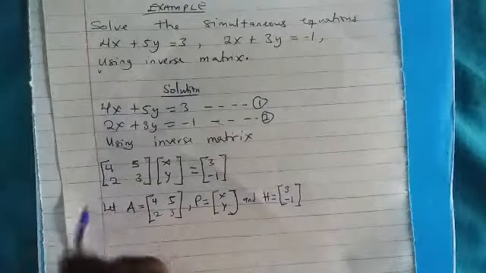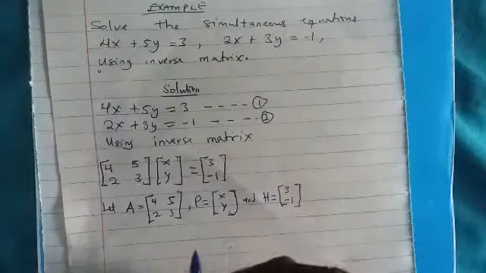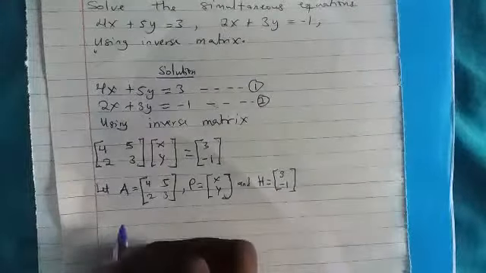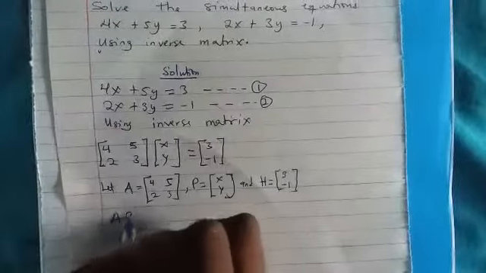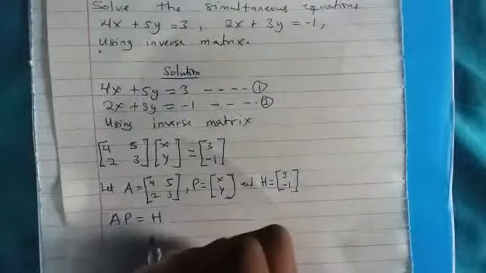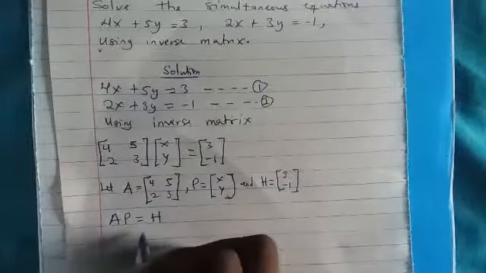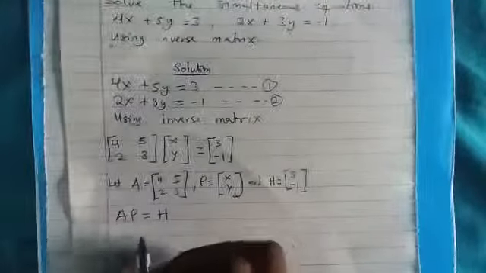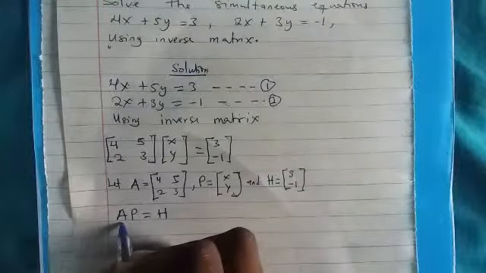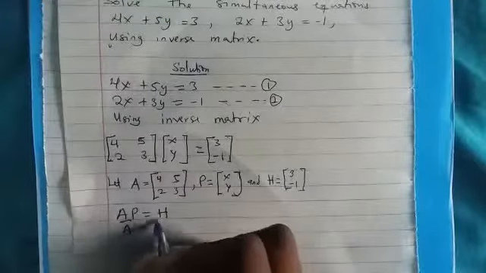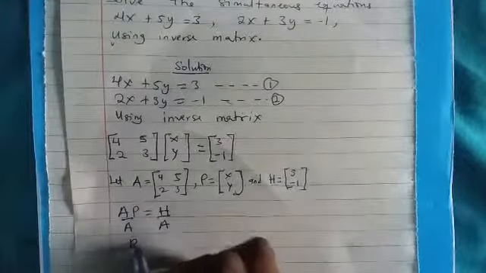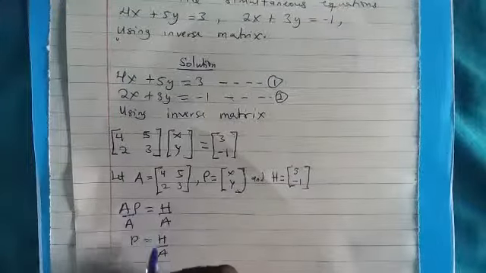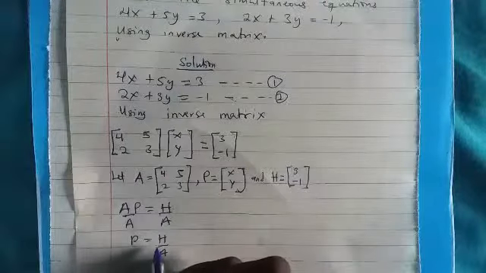All right. So if we have this, then we say that AP is equal to H. So if you want our P, then you divide through by A, and then you have P is equal to H over A. But you realize that you cannot divide two matrices.